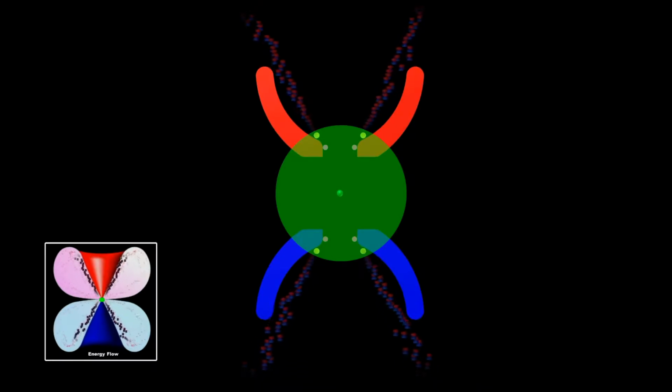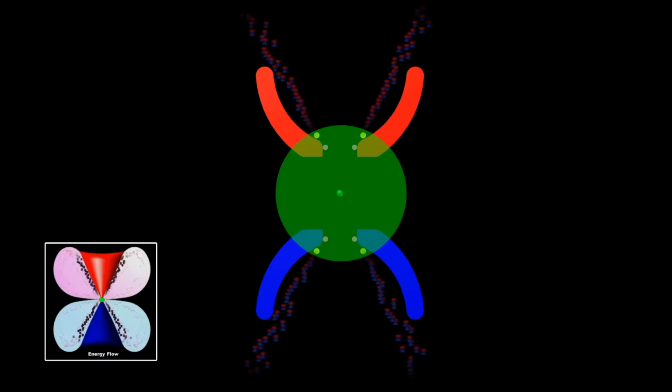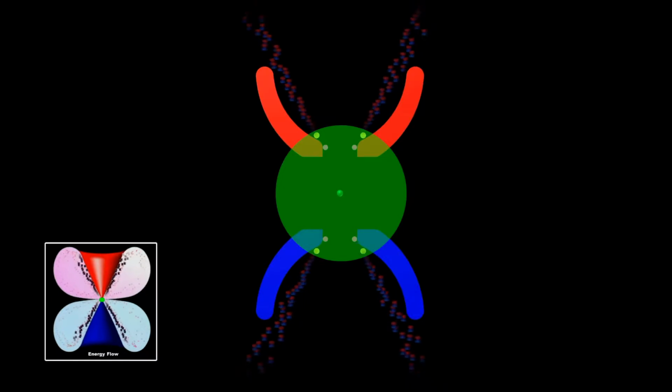The green circle in this image represents the concentration of energy that we refer to as the photon. But as you can see, there is a lot more to the photon than just the energy concentrated in the middle of the photon's fields.